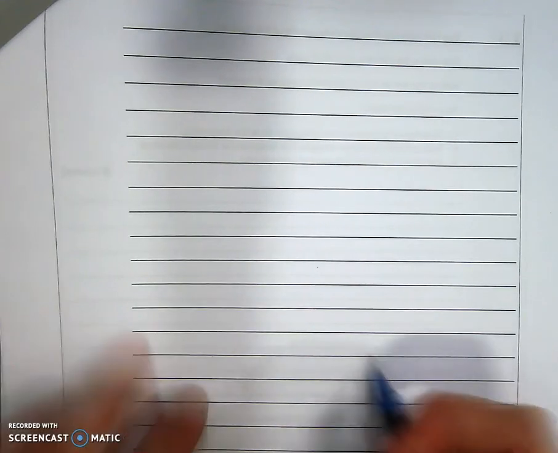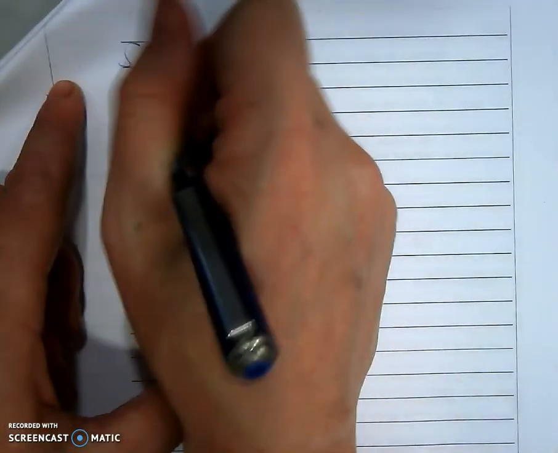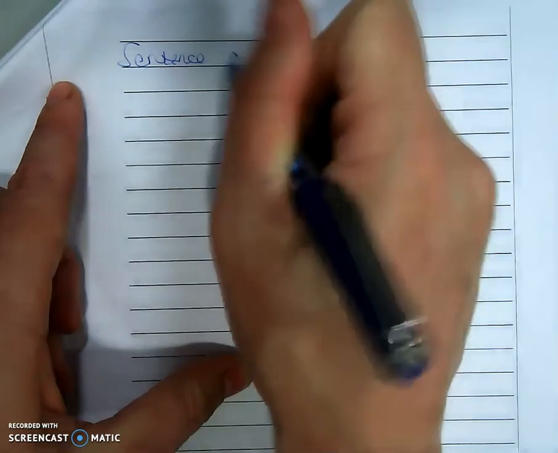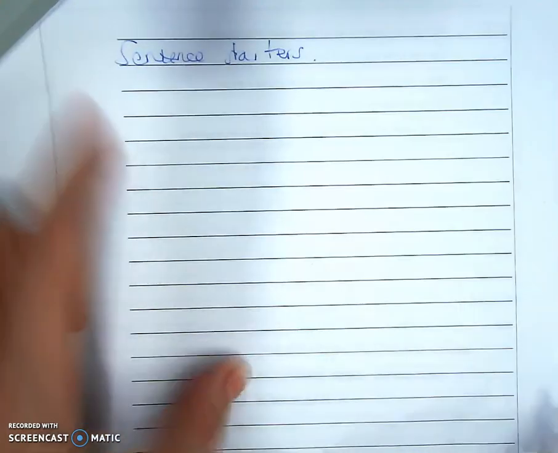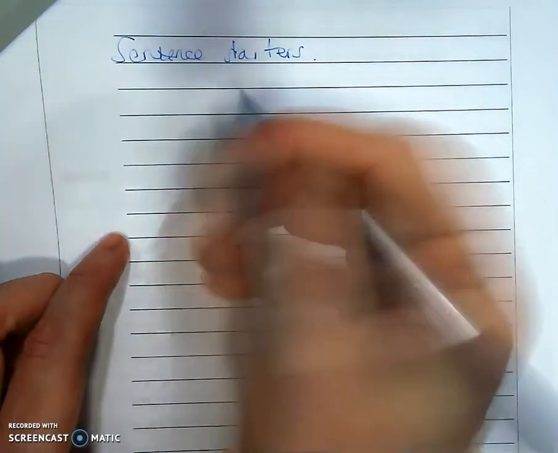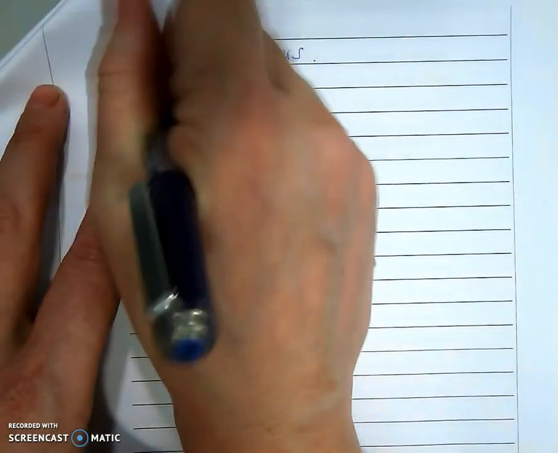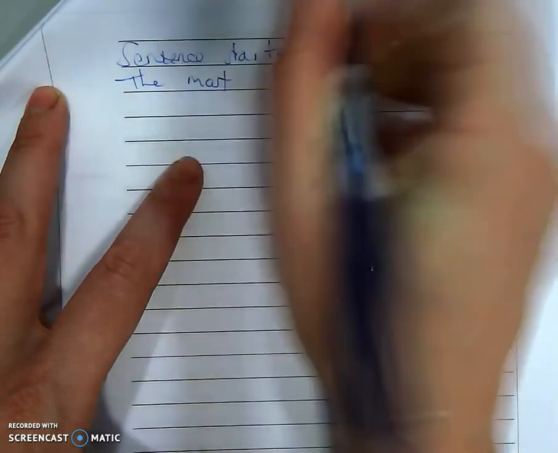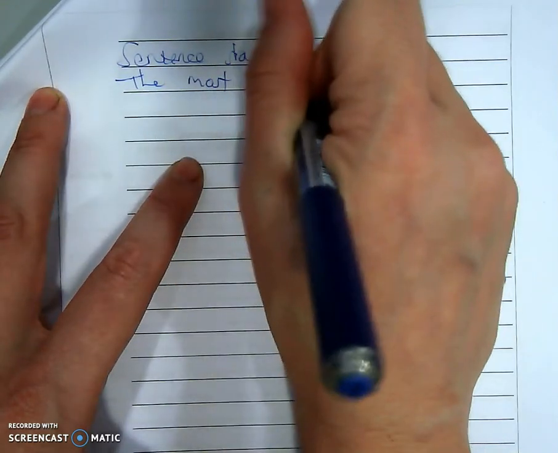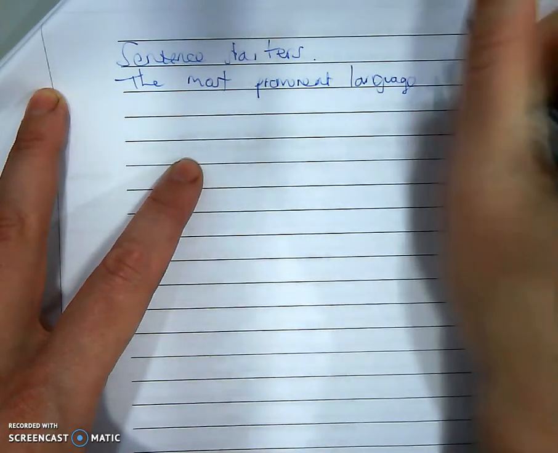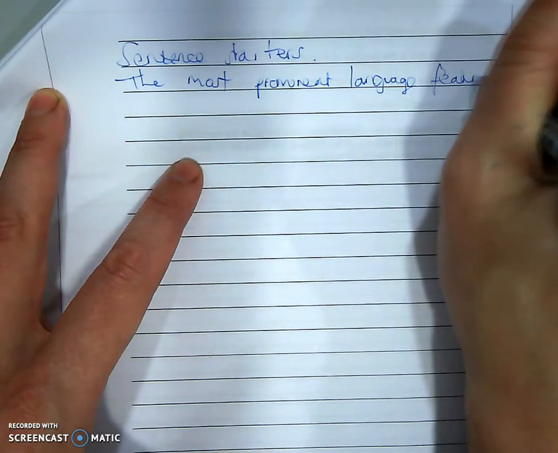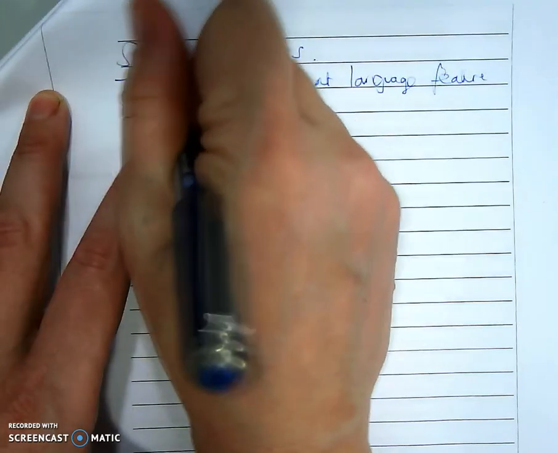Just turning over there and giving myself a little bit more room. Other possible sentence starters for this question. Good idea to start with this: the most prominent language feature appears to be.